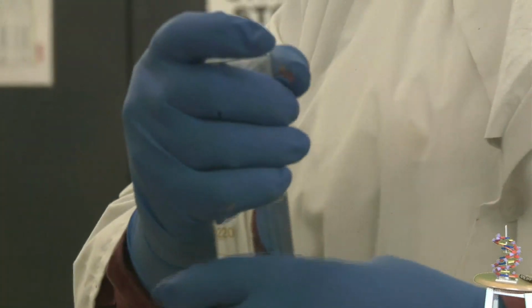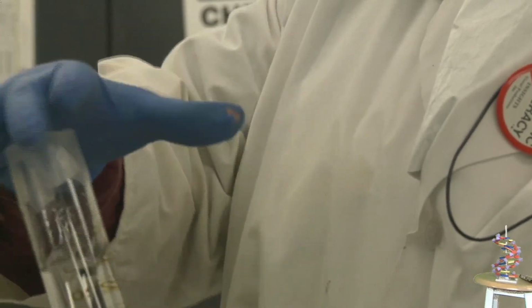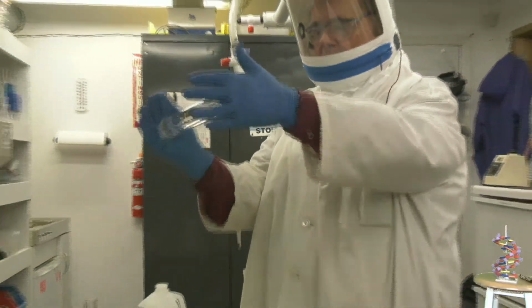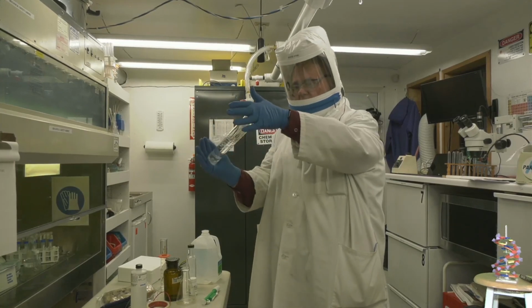Now that substance is called parafilm, and it seals this quite well. And then I'll put my hand over it just to make sure, and invert this a number of times to make sure that it mixes really, really well.